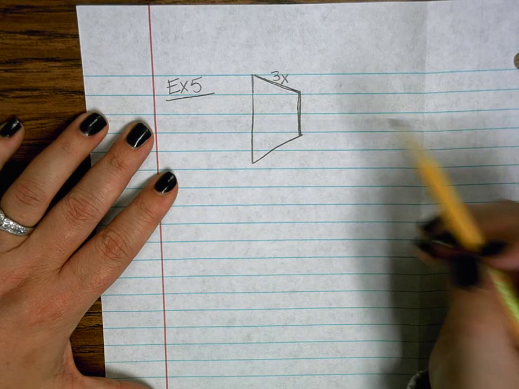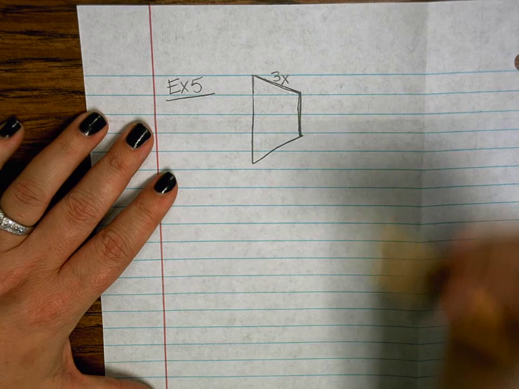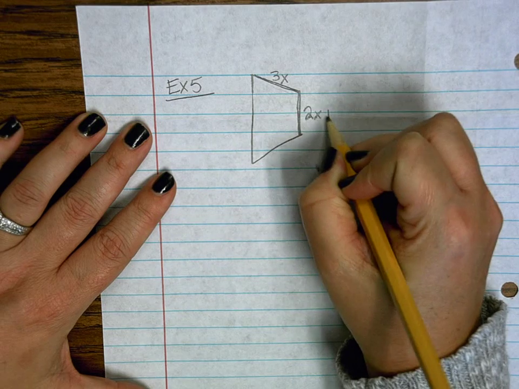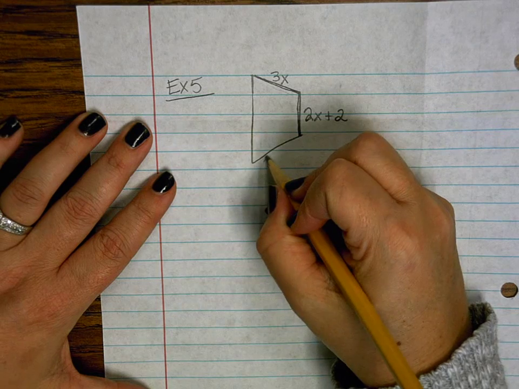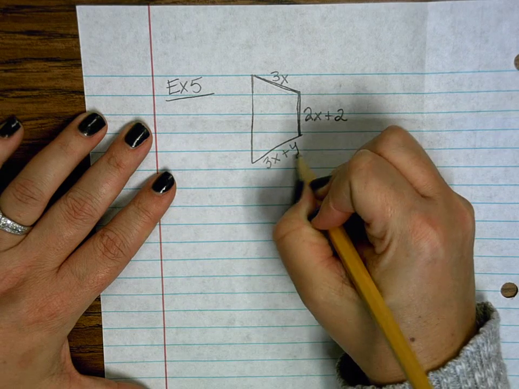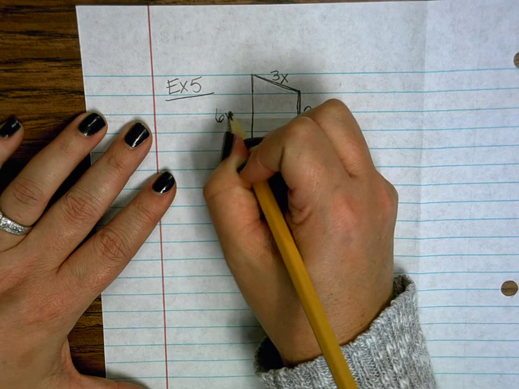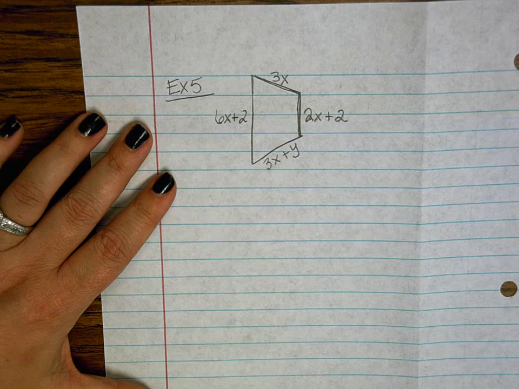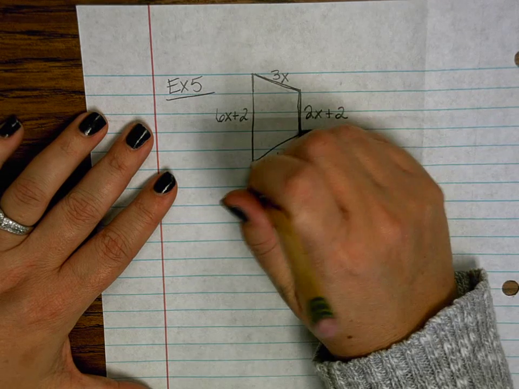You did a little bit of this in 6th grade when you started to do composite figures and you had to add up all the pieces. And now we have on the right side, this side length is 2x plus 2. And on the bottom, it's 3x plus y. And then the left side is 6x plus 2. And we have to simplify the length, or like, you heard that word perimeter, right? Perimeter is when you add up all the lengths here.